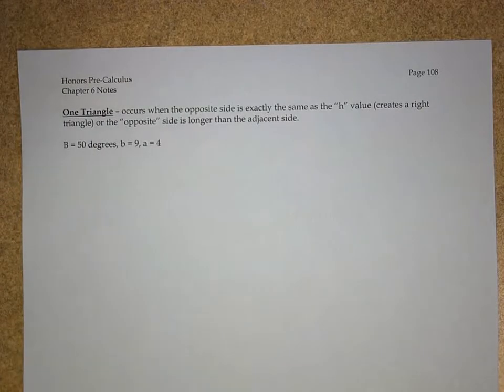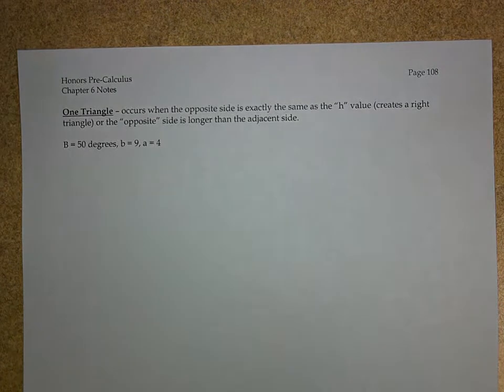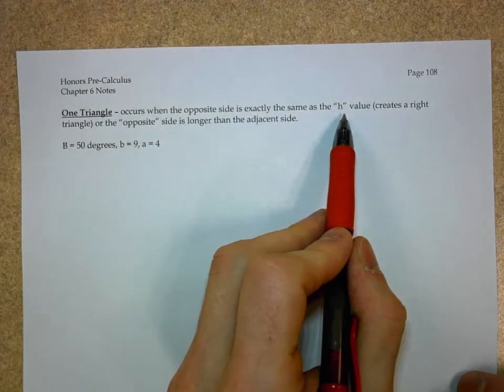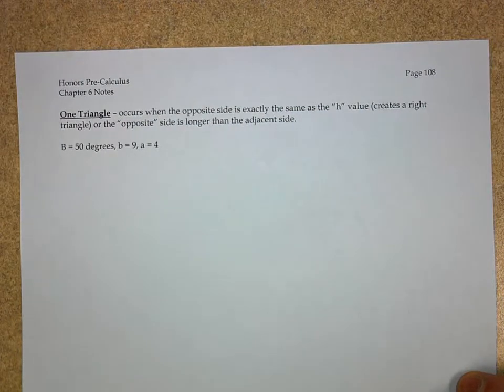The last case that we have in terms of this ambiguous case with acute angles is when I've got one triangle. And we have two situations here where we can get one triangle. The first occurs when the opposite side is exactly the same as the h value. In other words, you're going to get a right triangle.